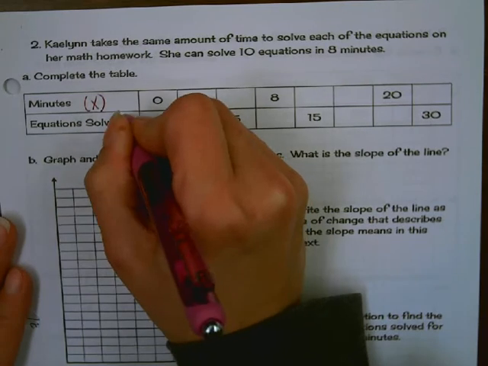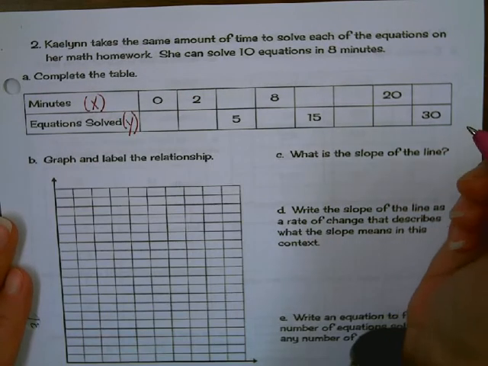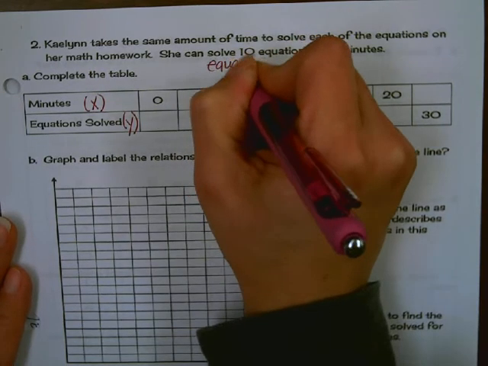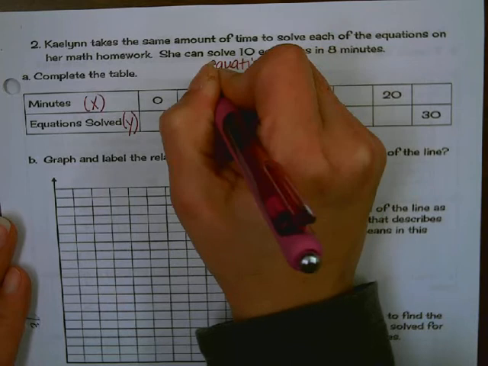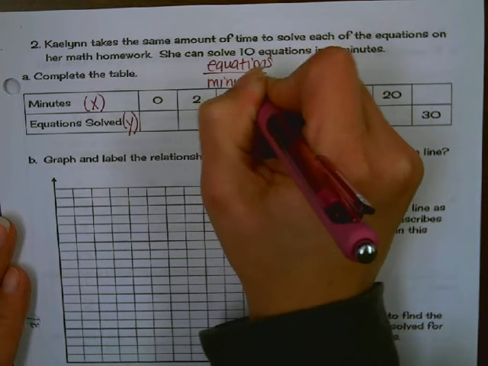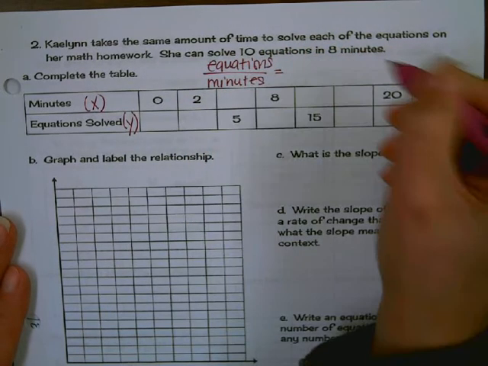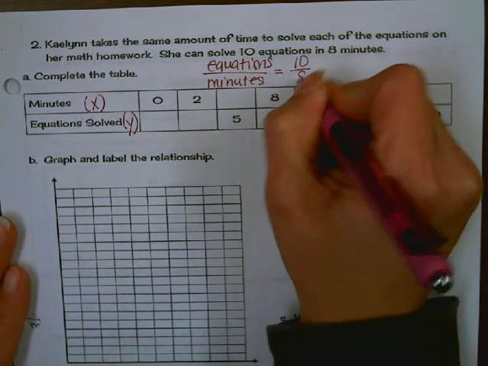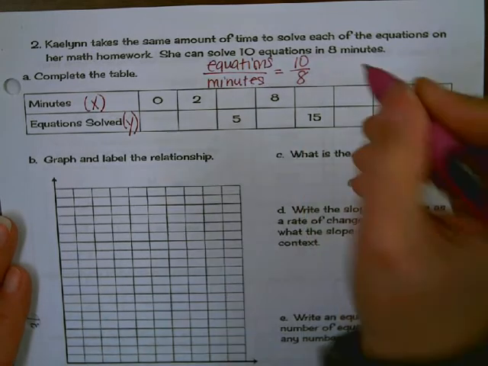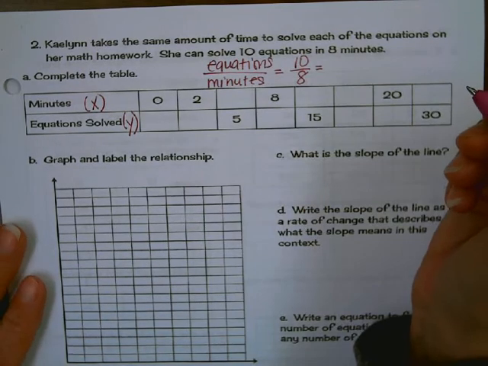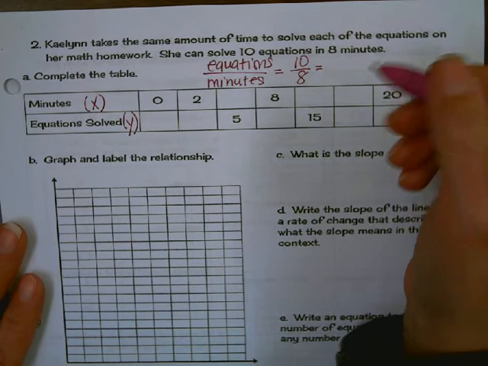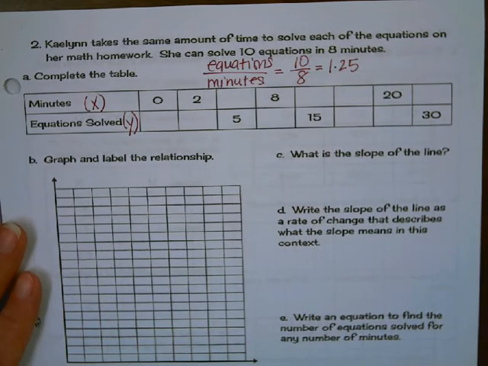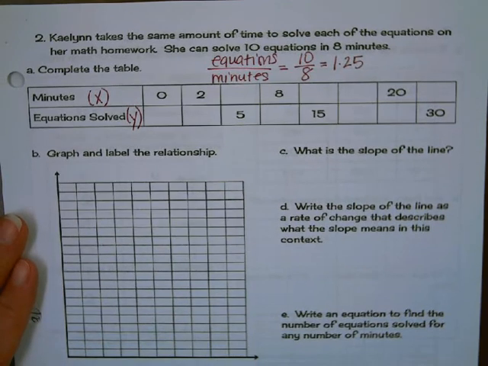So I'm going to figure out what my unit rate is. In my table, I have minutes, which is my x, and equations solved, which is my y. So when I go to figure out my unit rate, I know that my equations have to be on the top because it's y over x, with my minutes on the bottom. Based on my context, she solved 10 equations in 8 minutes, so I'm going to type in my calculator 10 divided by 8. And when I do that, I get the answer of 1.25.